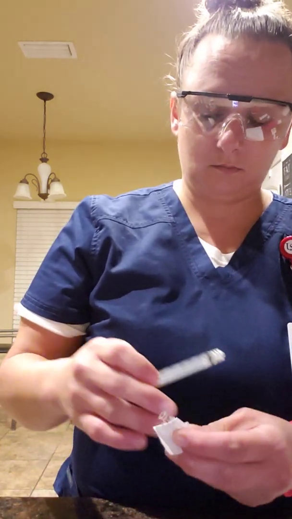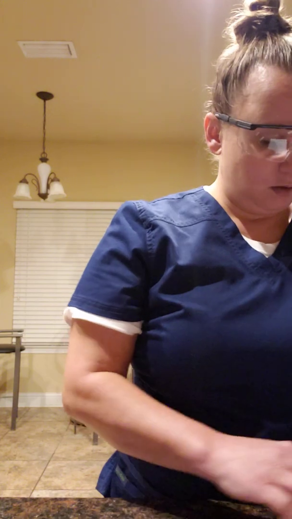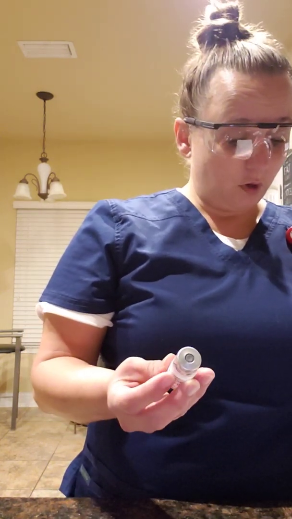I'll use an alcohol swab to clean the vial. Now I will connect the cannula. The order is for 5 milligrams IM every 4 hours as needed for pain. Available is 10 milligrams of morphine sulfate per 1 milliliter. Therefore, I will need half a milliliter.